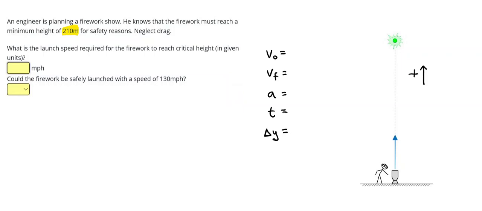So that meters tips me off that that is the displacement. 210 meters, positive direction is upwards, the displacement is upwards, so positive 210. By the way, I will notice that later it's going to ask me for miles per hour, but since I'm given meters, I'm just going to work with that. If I was given miles per hour in the problem, I would convert first, but in this problem, I can just convert at the end.